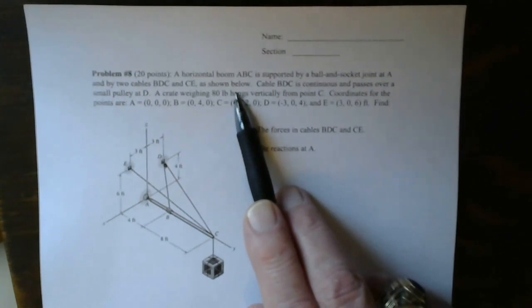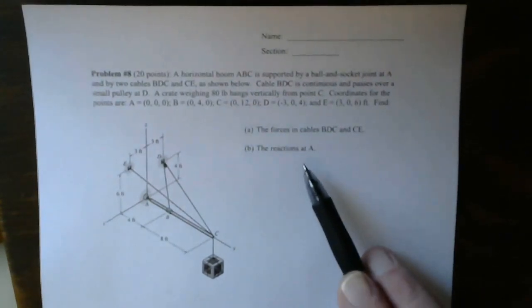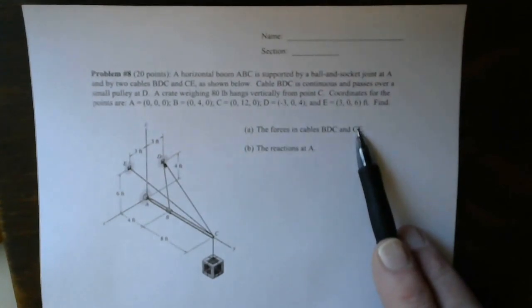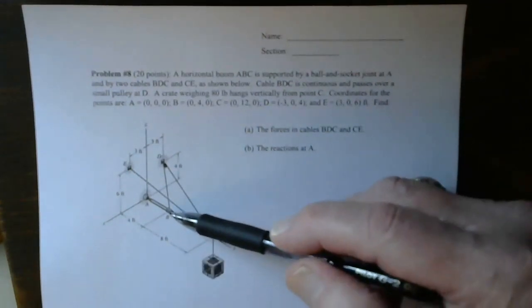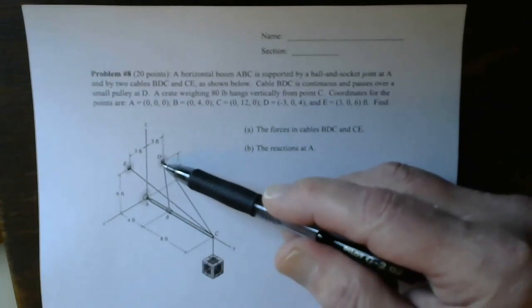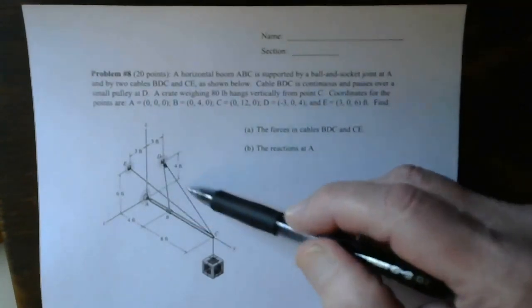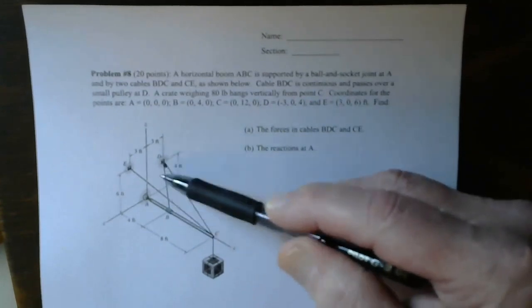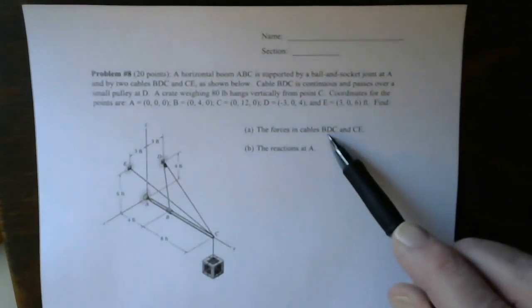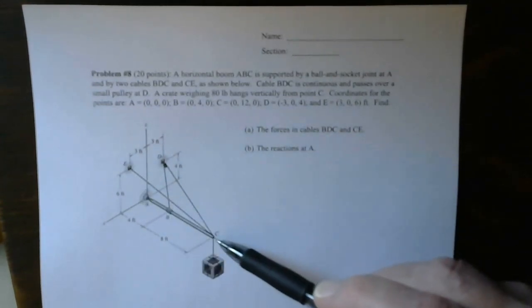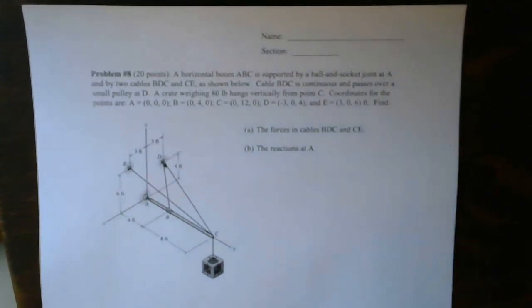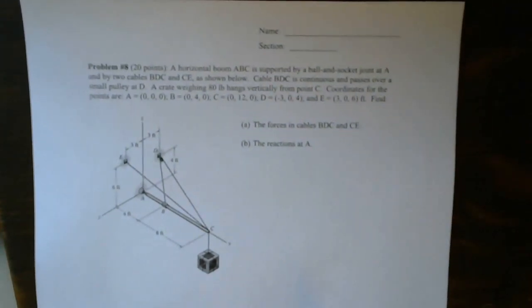The question says, determine the forces in cables BDC and CE. Again, there's a single cable tension in BDC, running over the pulley, so that's one cable tension being asked for, and the other is the tension in cable CE, and then last but not least, the reactions at A.